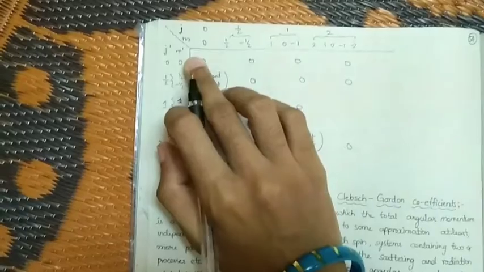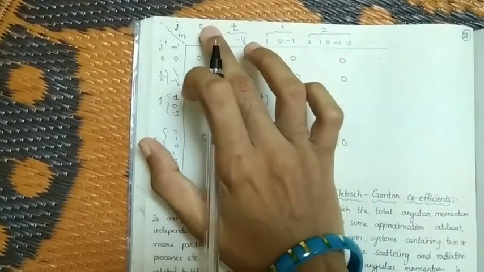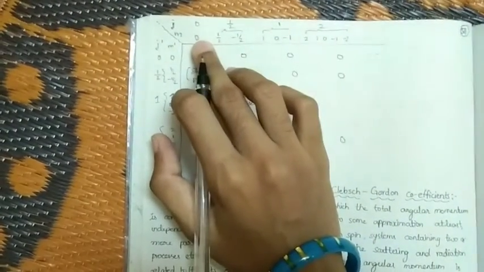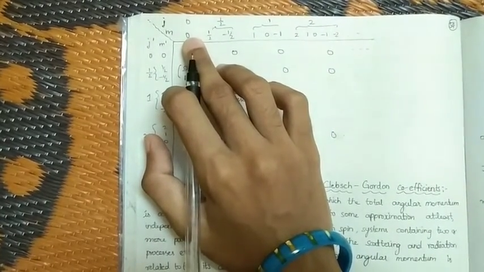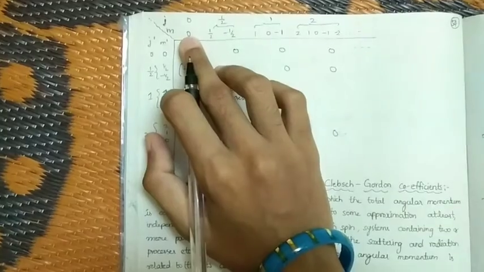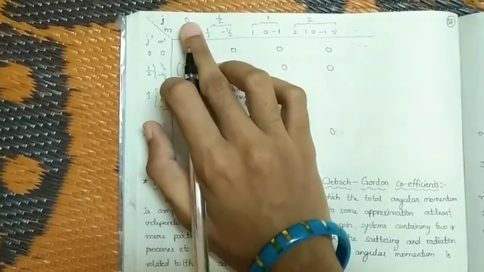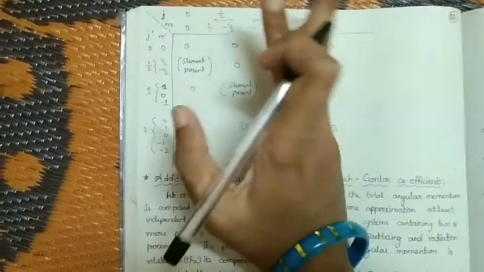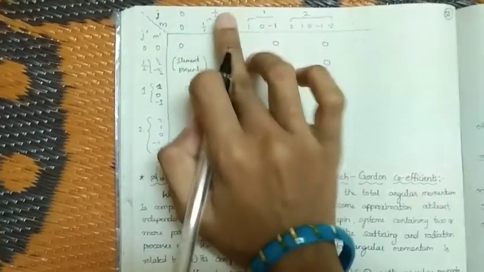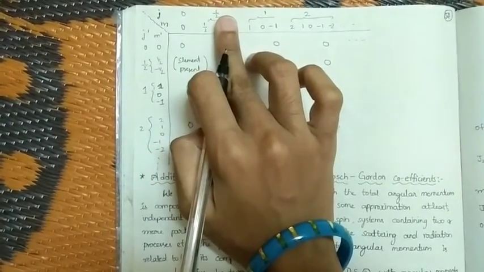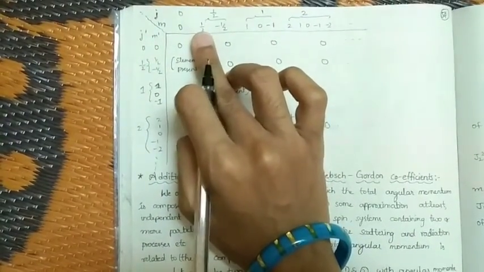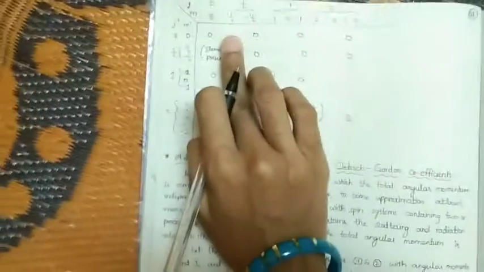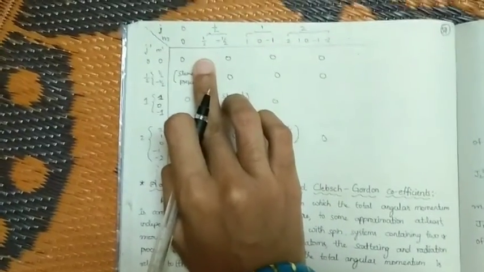Like that we used to do. So here j and m values are given. For a given j value 0, m must be 0, because it could have 2j plus 1 possible values, that is 2 into 0 plus 1, only one value, that is 0. For j equal to half, minus j to plus j, that is minus half to plus half, only two values, 2 into half plus 1, that is 2.